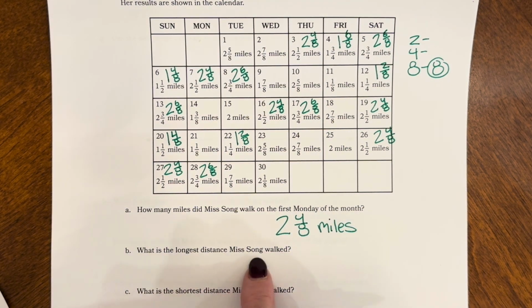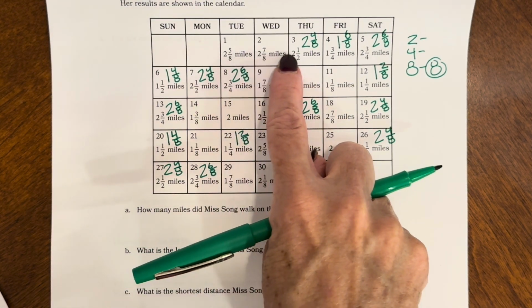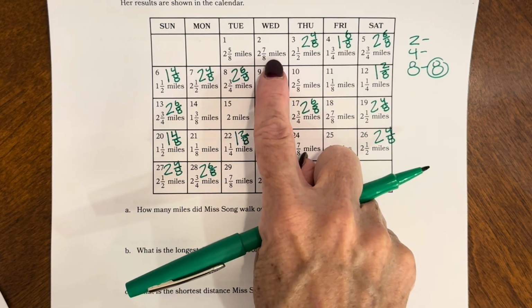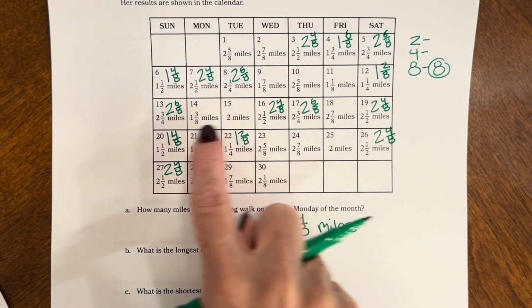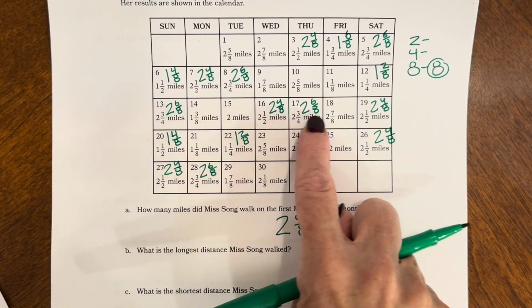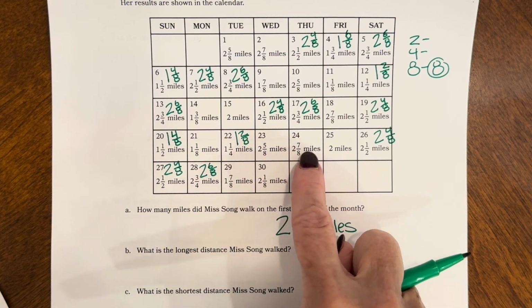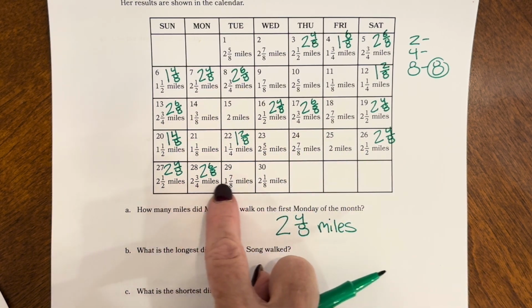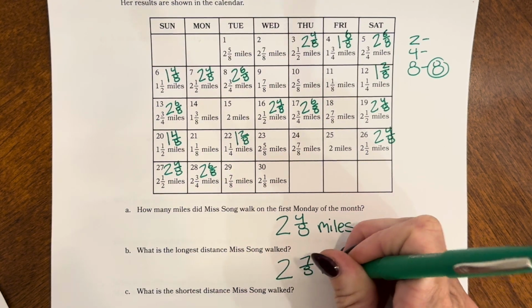What is the longest distance Miss Song walked? So what's the longest? Let's go through. This week, the longest was 2 7/8. Is there anything bigger? Nope. Another 2 7/8, but nothing bigger. Another 2 7/8, but nothing bigger. Okay, so the longest she walked was 2 7/8 miles.